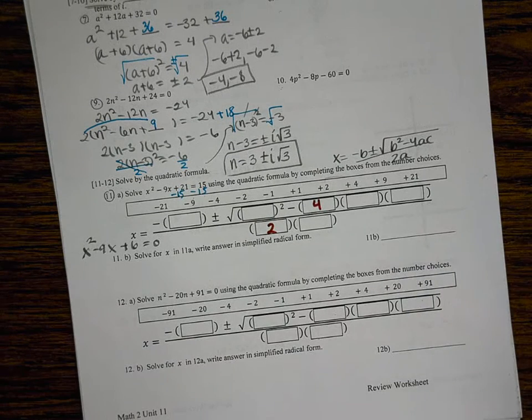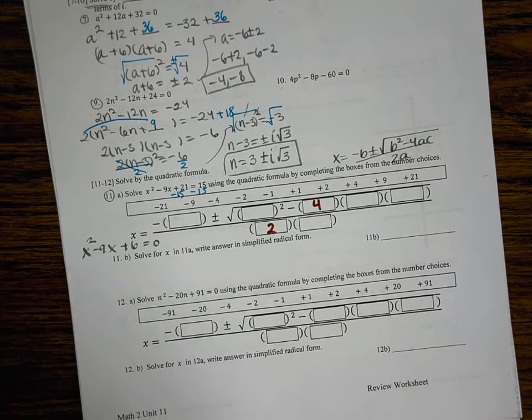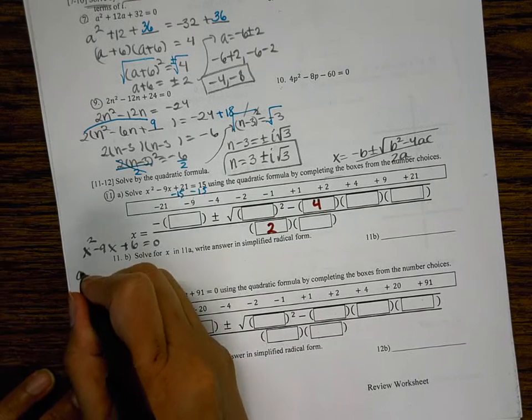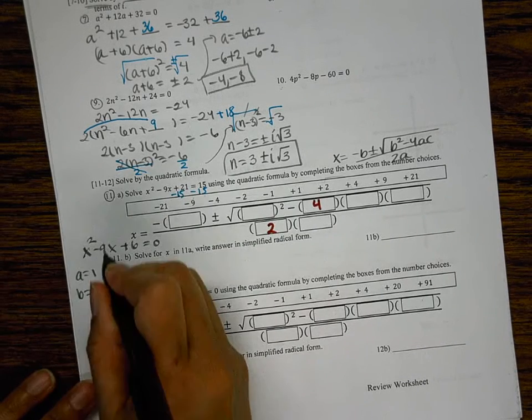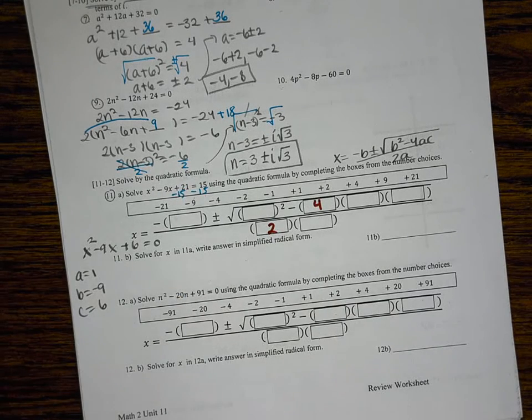And then we fill everything in. X equals opposite of b. Oh, let me write down what a, b, and c are. A is 1, b is negative 9, and c is 6.